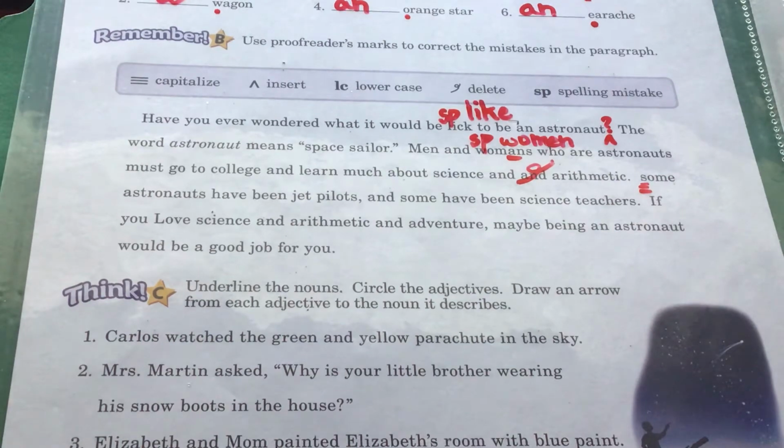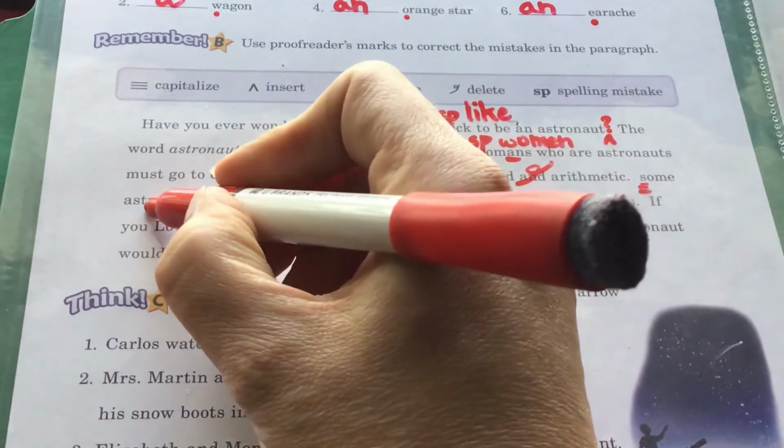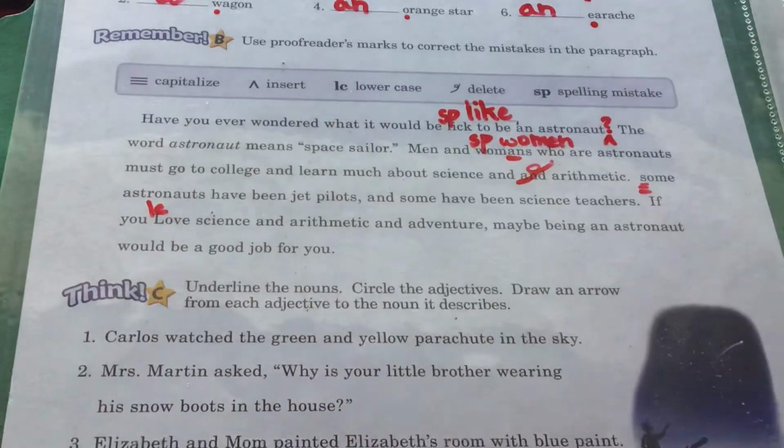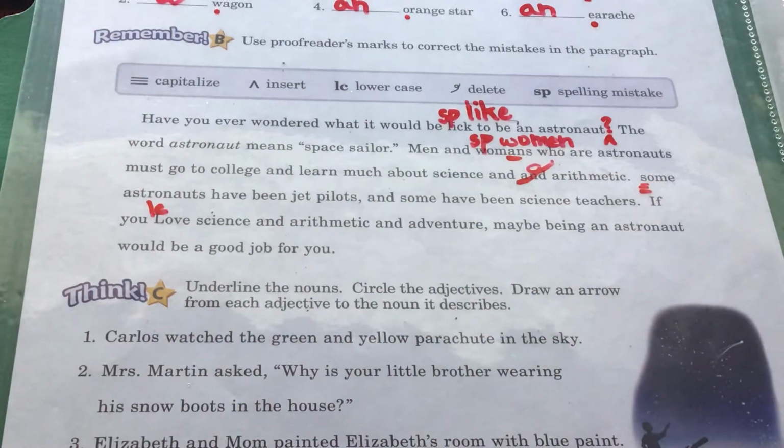This was just, they actually had a capital letter where it didn't belong. Did you find it? Right here. So they just put an LC because that capital L in love, it should be lowercase. It doesn't need to be capitalized. That's the only mistake in that last part.